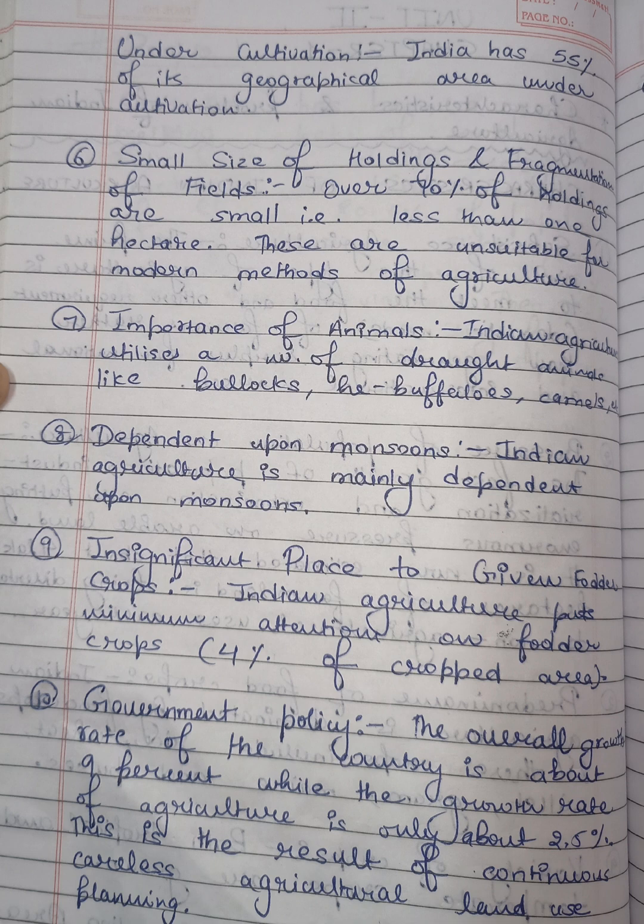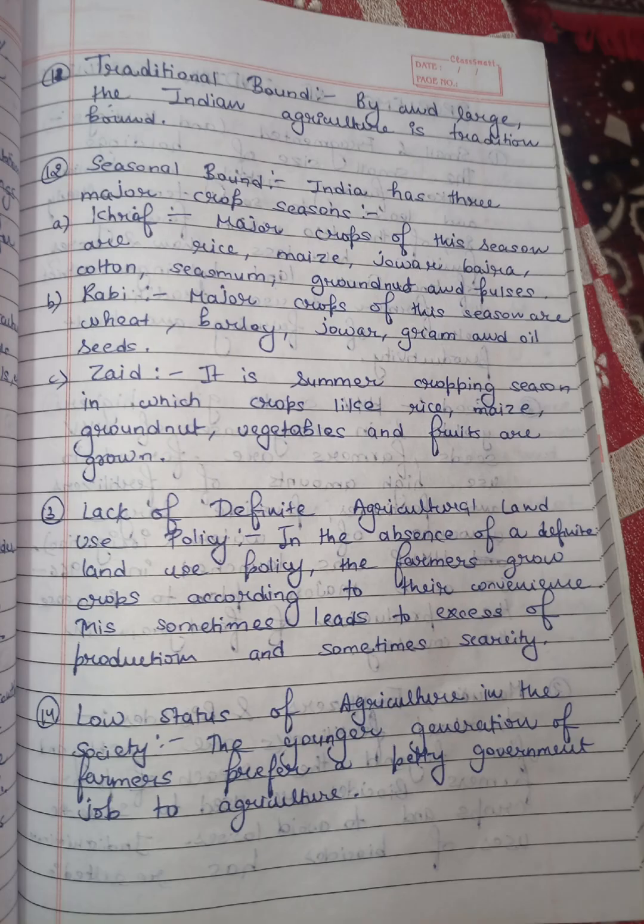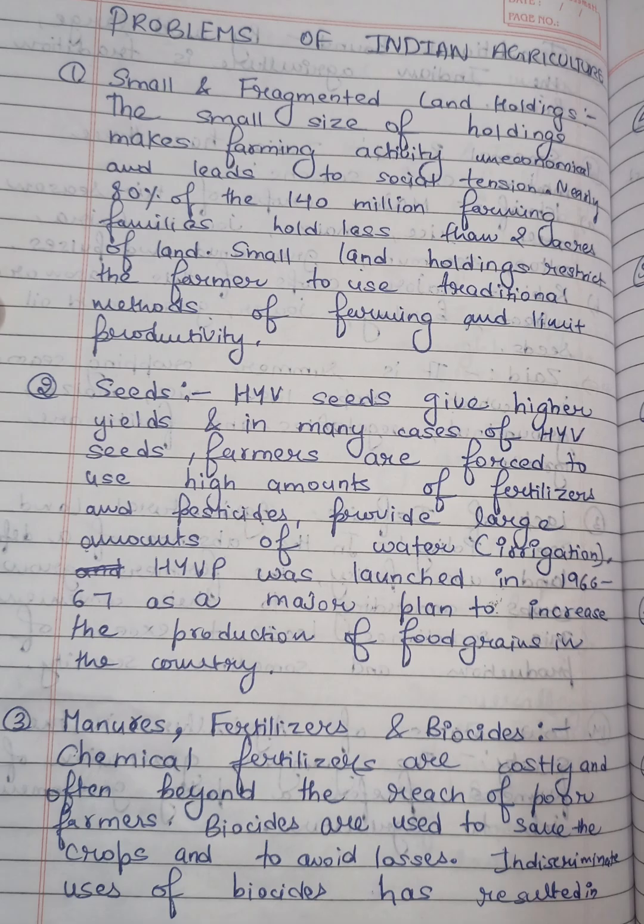13th point is lack of definite agricultural land use policy. In the absence of a definite land use policy, the farmers grow crops according to their convenience. This sometimes leads to excess of production and sometimes scarcity. 14th point is low status of agriculture in the society. The younger generation of farmers prefer a petty government job to agriculture.